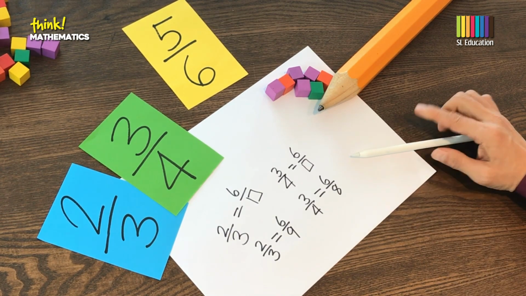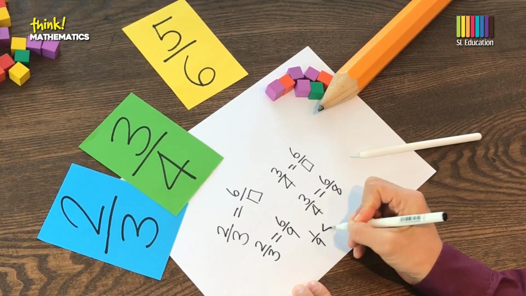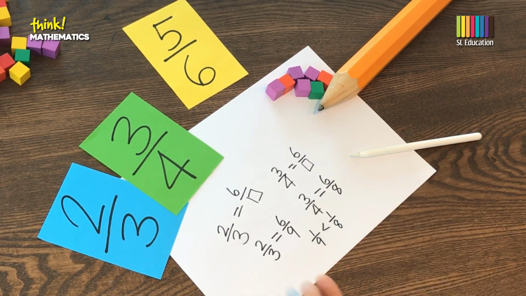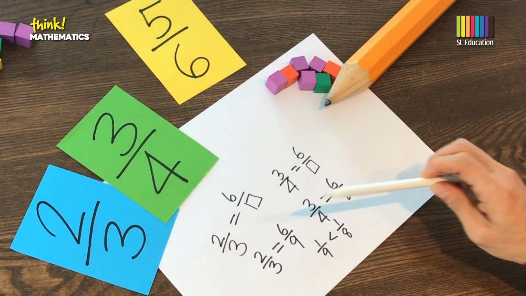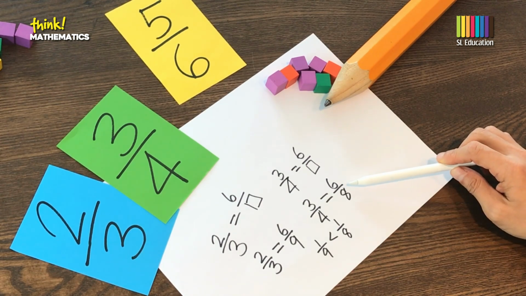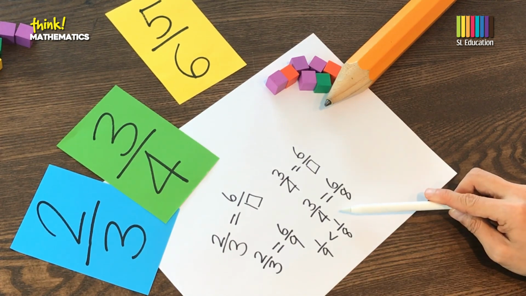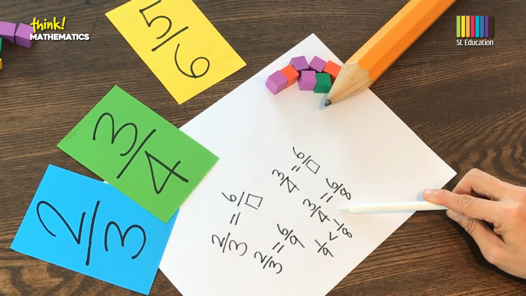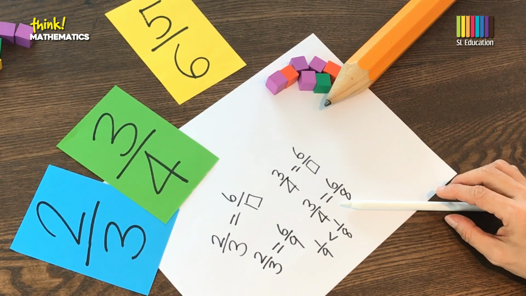So because 1/9 is less than 1/8, 6/9 must be less than 6/8. So 2/3 must be less than 3/4. This is yet another way to compare fractions.